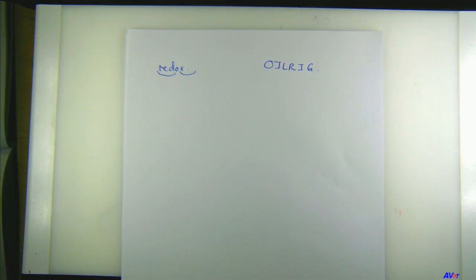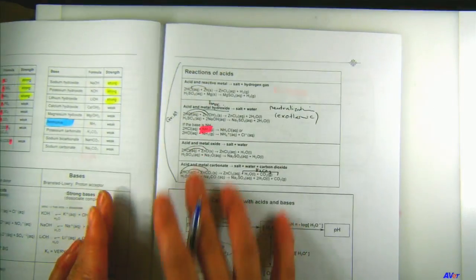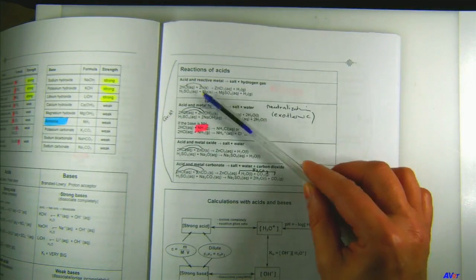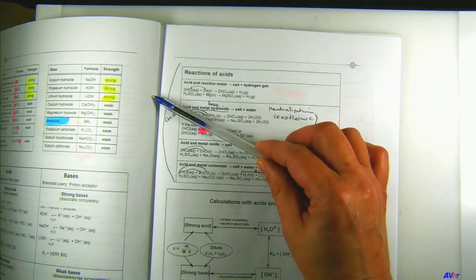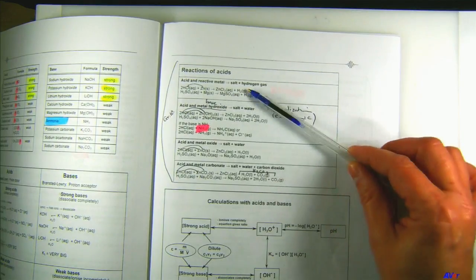Now, if I look at an equation, I have to be able to see if that is a redox reaction. So just quickly turn back to where we did acid and base reactions. Just go and look at page, I think it was 21. Now there we had 4 reactions. This first reaction was the reaction of a metal with an acid. A metal and an acid gave salt and hydrogen.